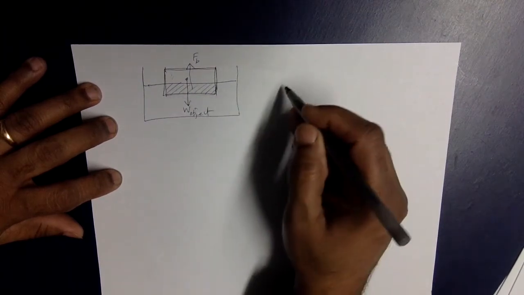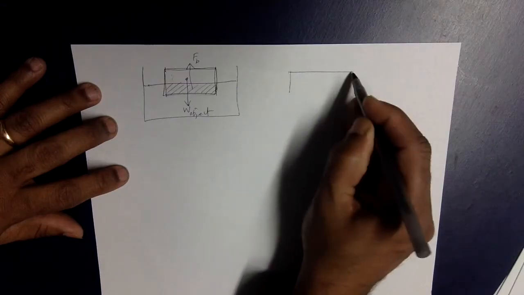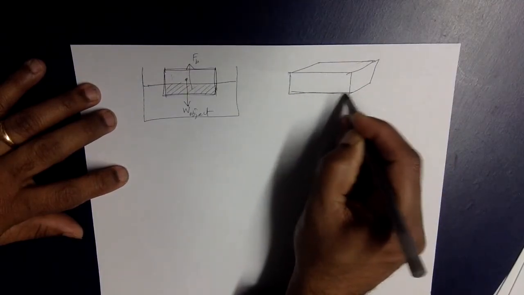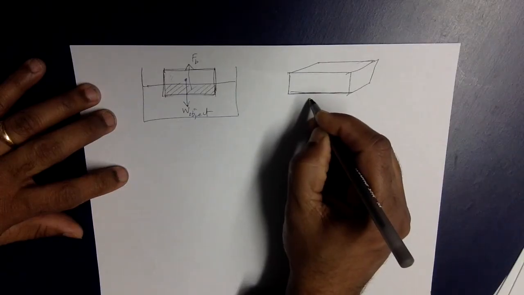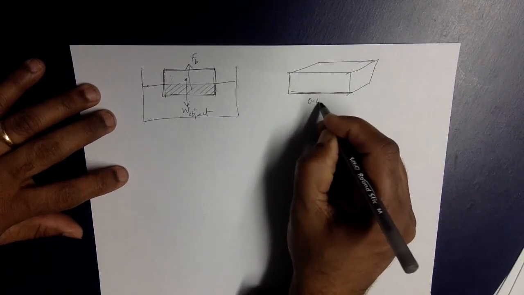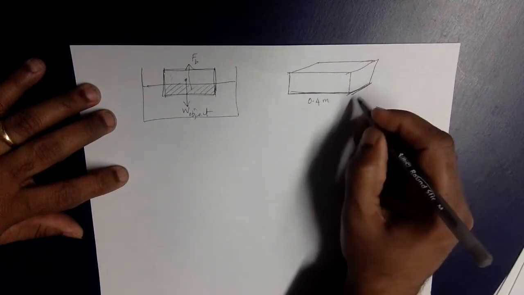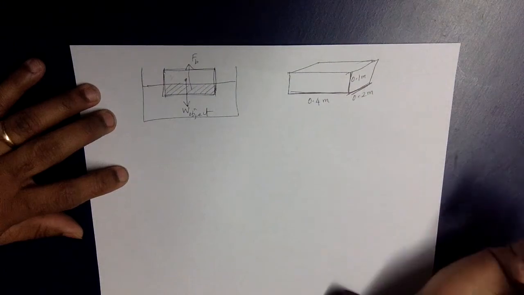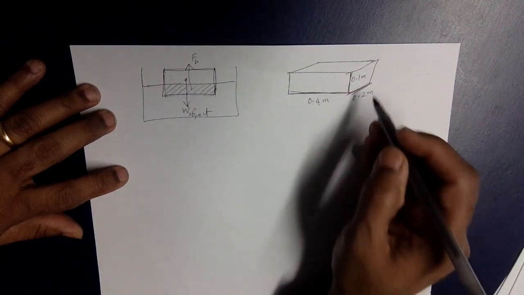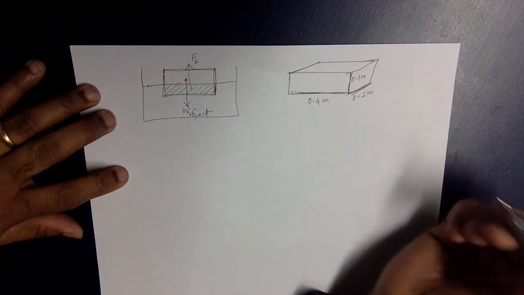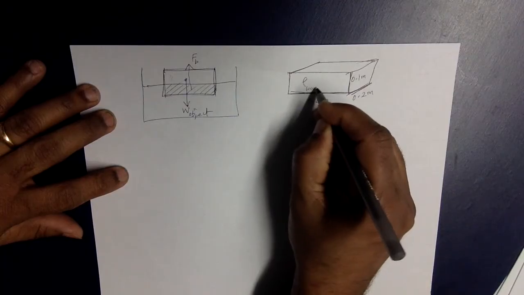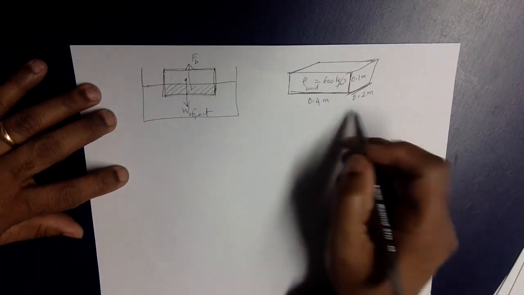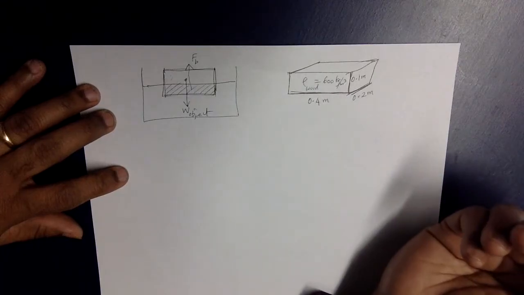If you're given the dimensions of a wooden block, let's say this one is 0.4 meters, that one is 0.2 meters, and that one is 0.1 meter, and you are given the density of wood, let's say 600 kilogram per meter cubed, can you find the mass of the object?